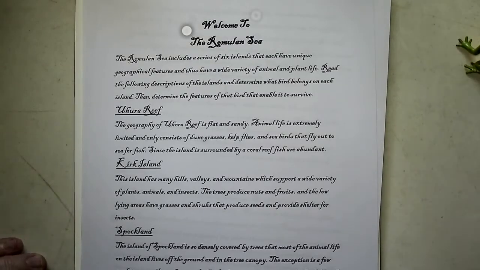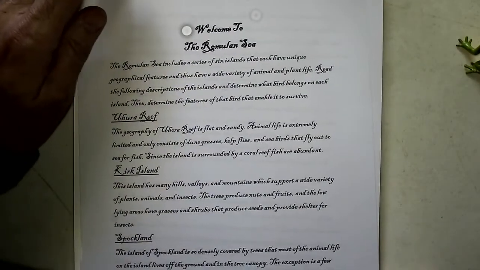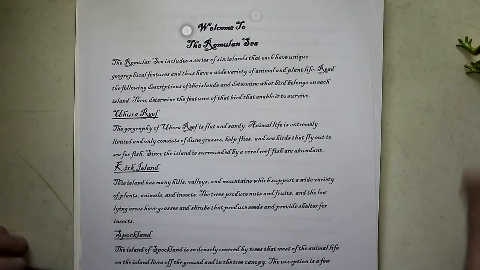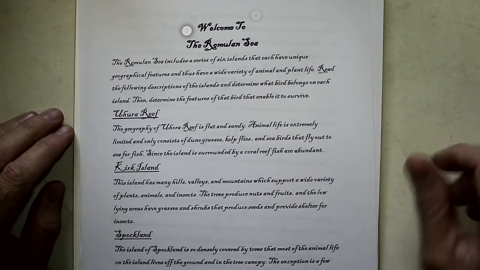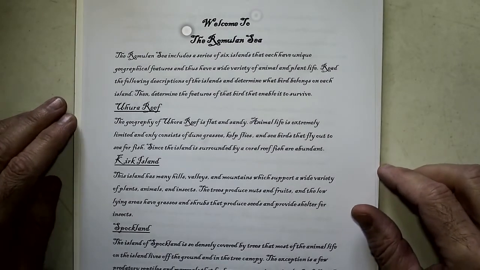Hello again, 7th graders. So what I'm going to try to do is show you what we would have done in the interactive notebook, and then what we're going to be doing in its place.